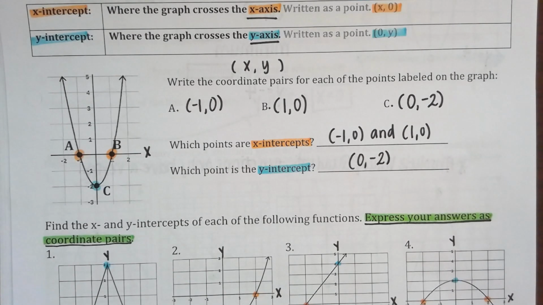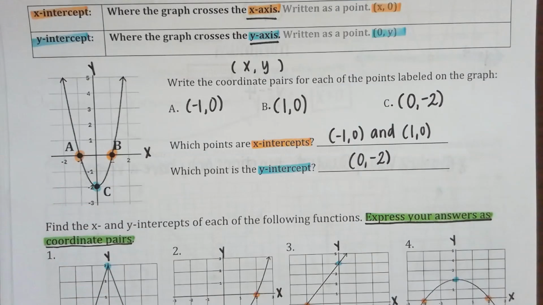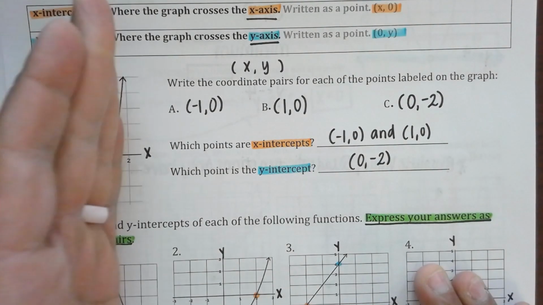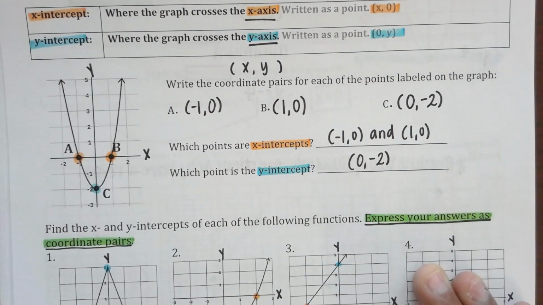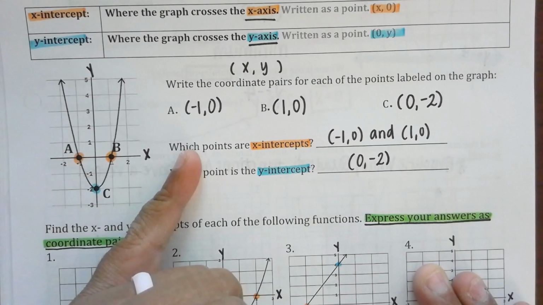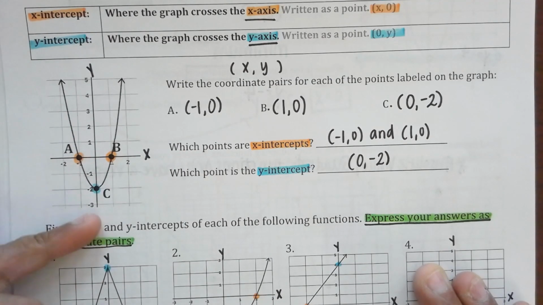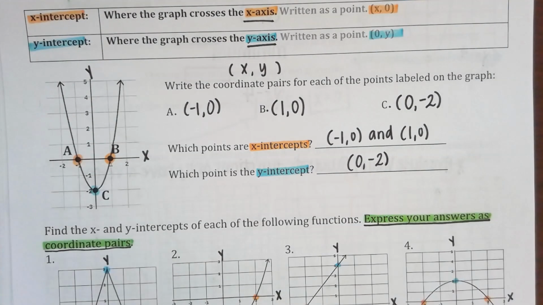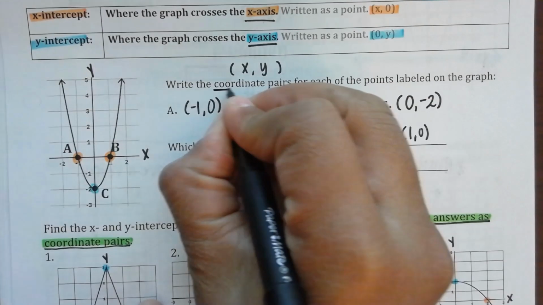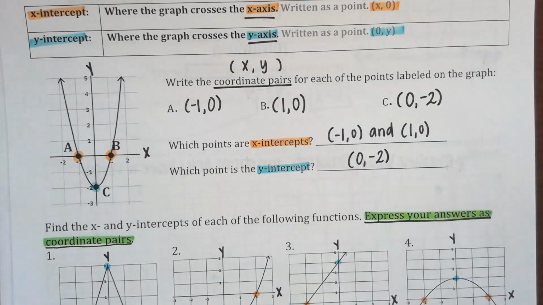We knew that C was our y-intercept because it crossed which axis? The y-axis. The x-axis goes left and right. The y-axis goes up and down. Okay? For it to be negative on the x, left. For it to be positive, right. For it to be negative on the y, it has to go down. For it to be positive, it has to go up. Any questions?